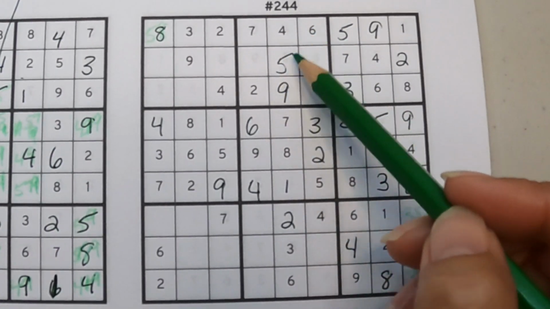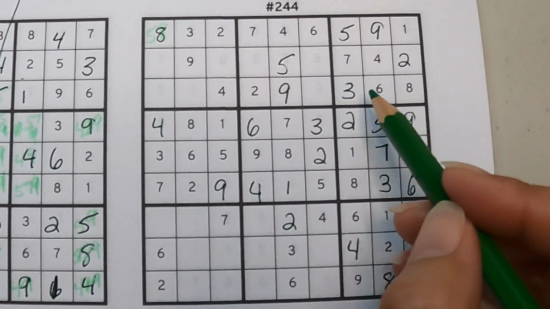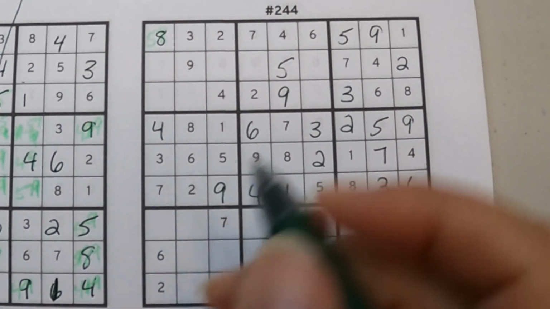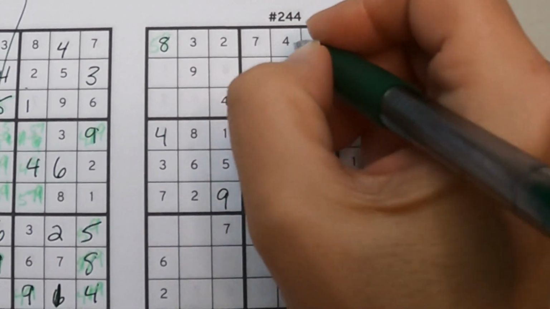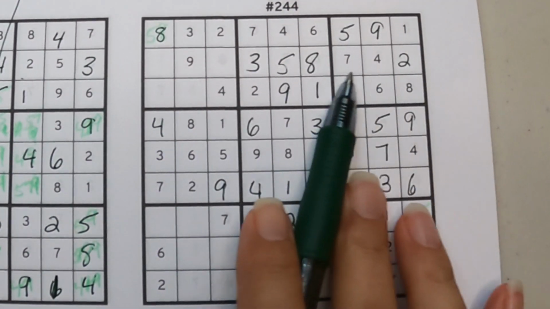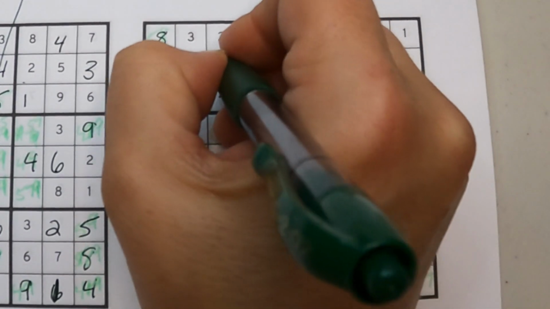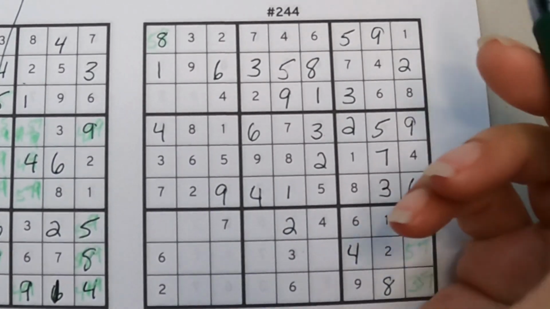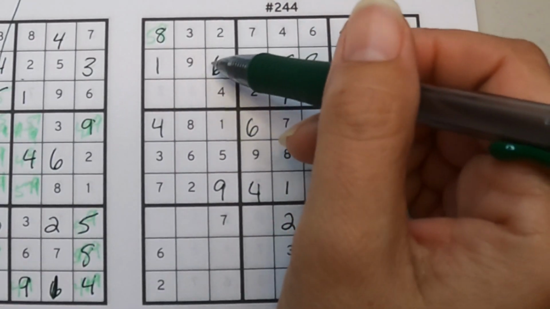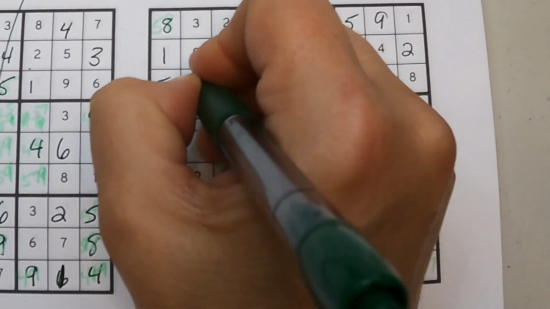For this box, we're missing 1, 3, and 8. We've got a 3 and 8 here, so that makes us our 1. A 3 here makes us our 8, 3. For this row, we're missing 1 and 6. We've got a 1 here, so 6, 1. For this box now, we're missing 5 and 7. We've got a 7 here, so 5, 7.